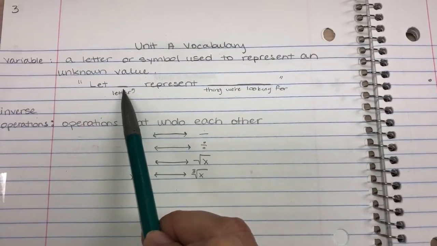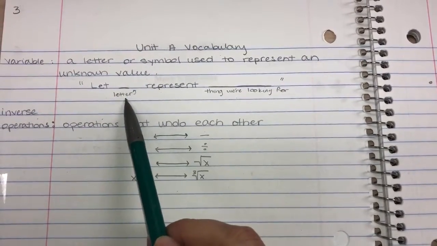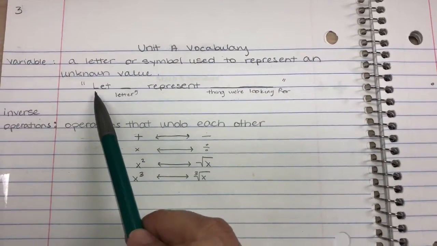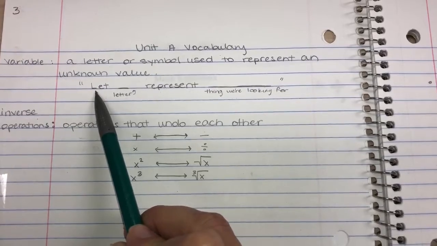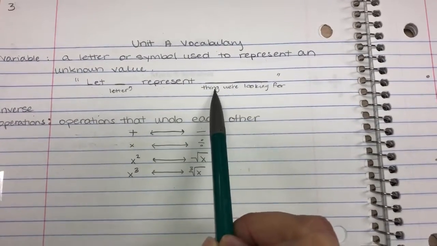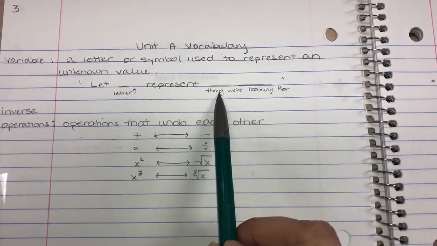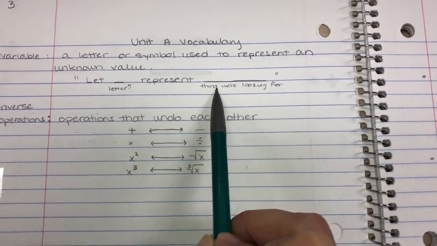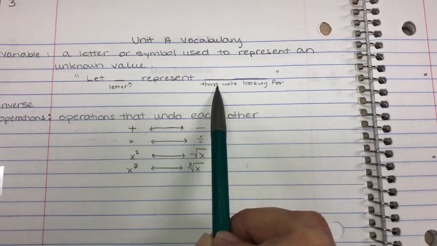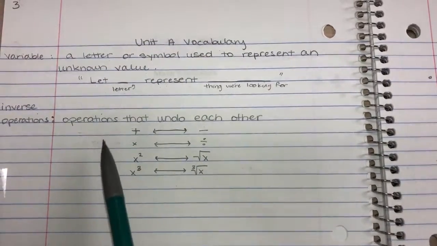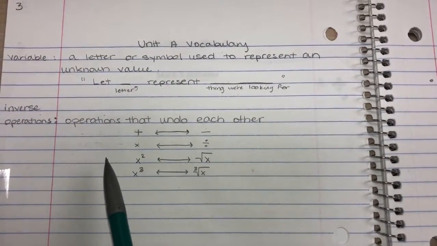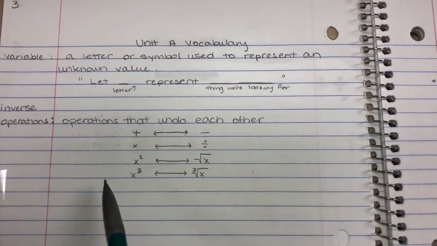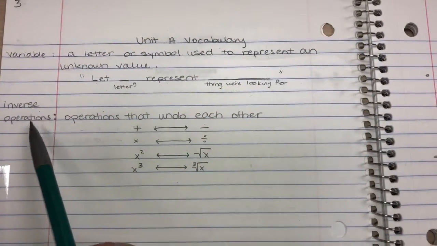So the first blank is the letter we're going to identify, and the second one is the thing we're looking for. So, for example, we would say let G represent games if we're looking for the number of games to play. We would say let X represent a number if we were just looking for a number, and so on. So I want you to write that down. Remember, this is a video, so you are welcome to pause and go back anytime I'm moving too quickly for you. The next term is inverse operations.